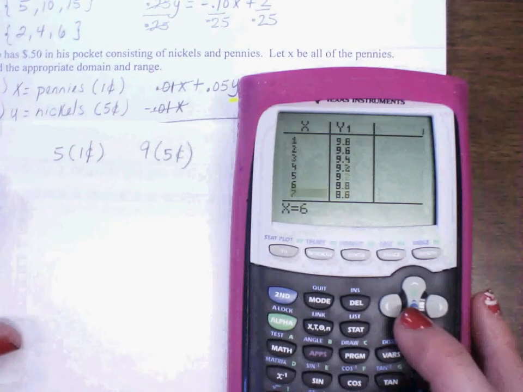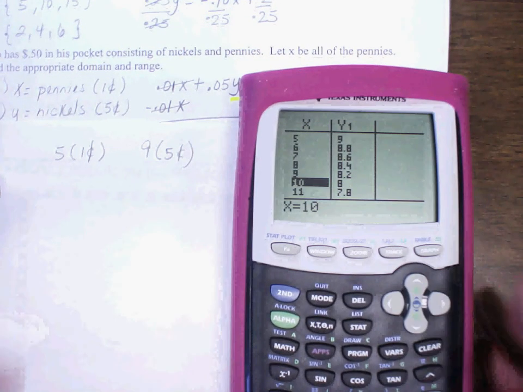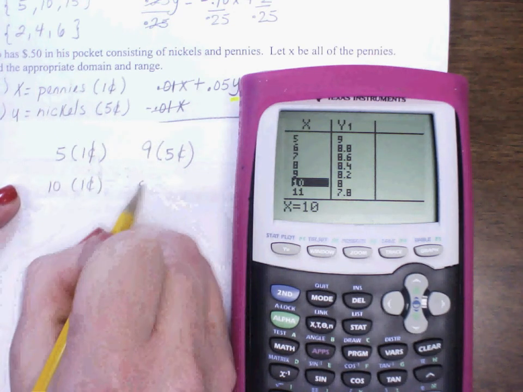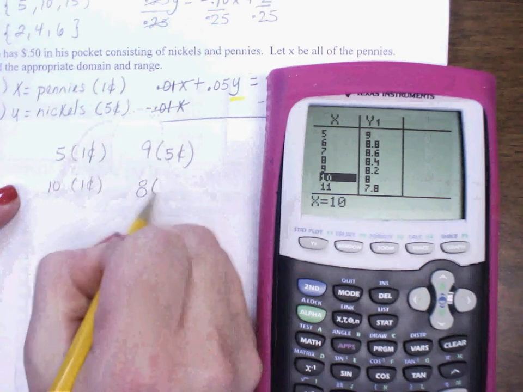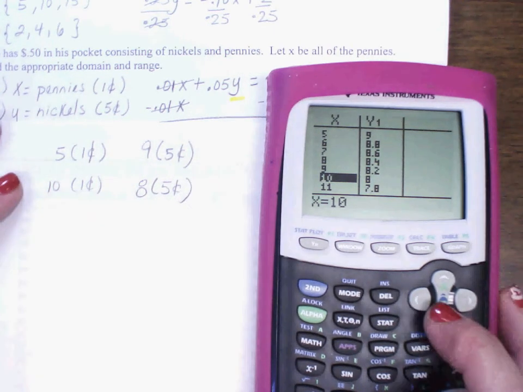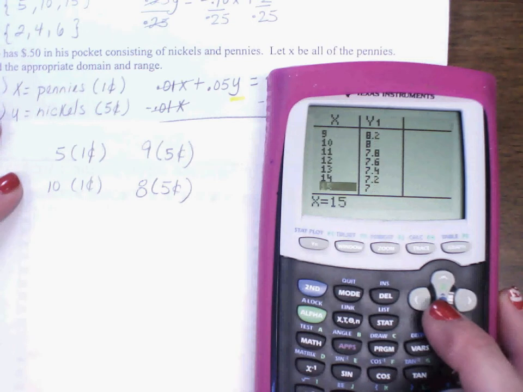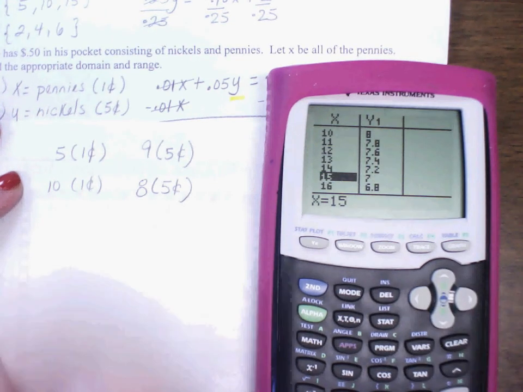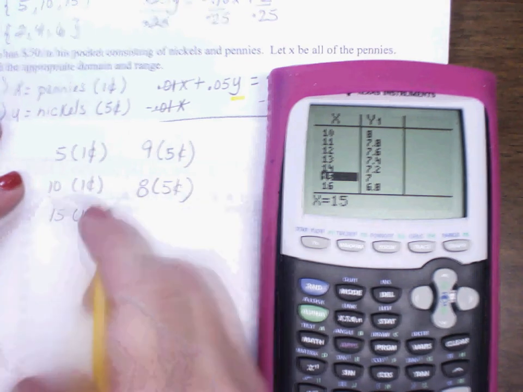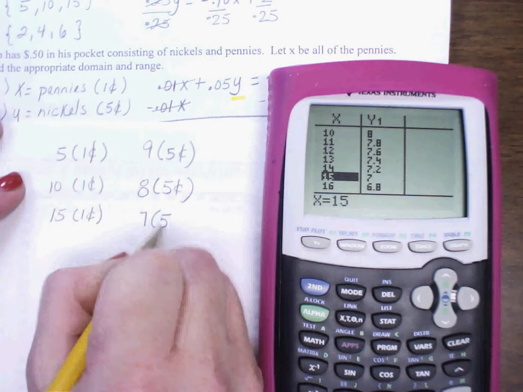Yay? All right, let's see the next one. There it is. 10 pennies and 8 nickels. Keep scrolling down. There it is. There's another one. 15 pennies and 7 nickels.